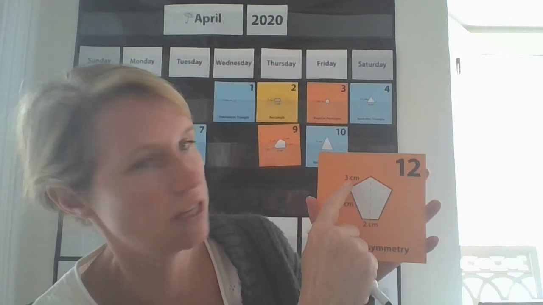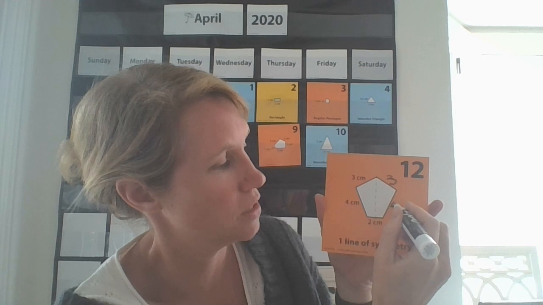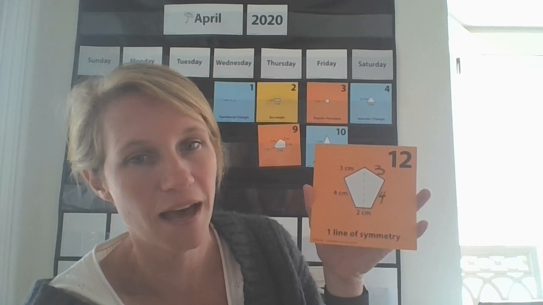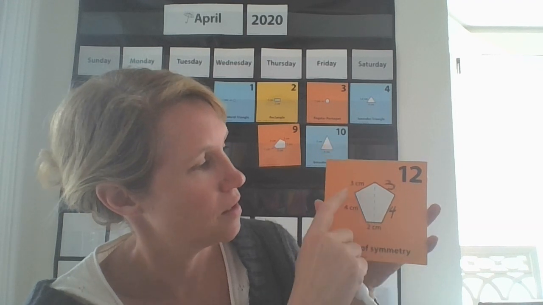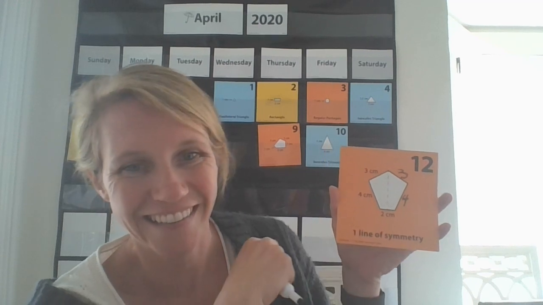If I know that this side here is 3, well, the line of symmetry tells me that this side is also 3. And I know if this side is 4 centimeters, and the line of symmetry gives me a clue that this side is also 4 centimeters. And now we can add up our perimeter. 3 and 3 is 6, plus 4 is 10, plus 2 is 12, plus 4 is 16.